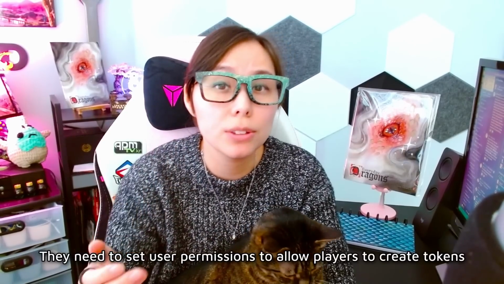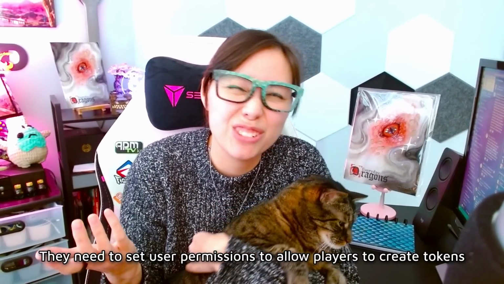Just a note that if your GM doesn't allow you to make actor tokens, you're not going to be able to create a character. So make sure that you talk to your GM and they give you the ability to do that. Otherwise, the GM's just going to have to do it all themselves.